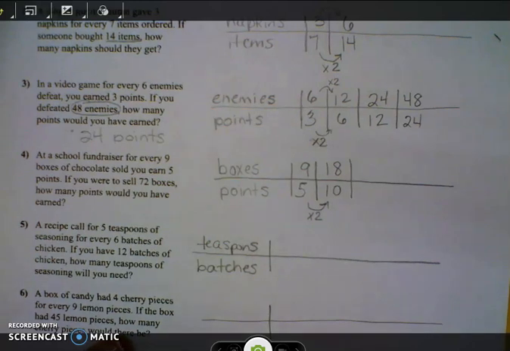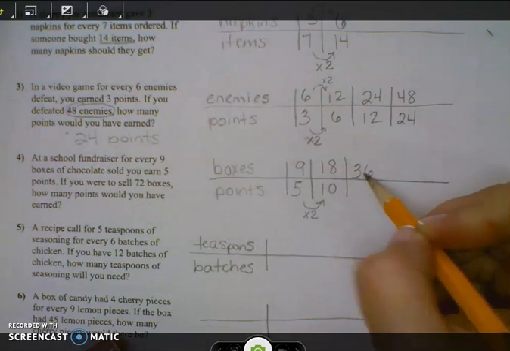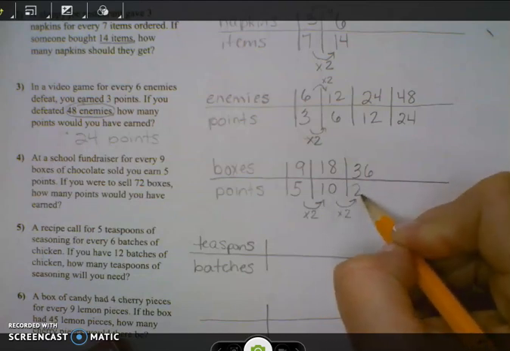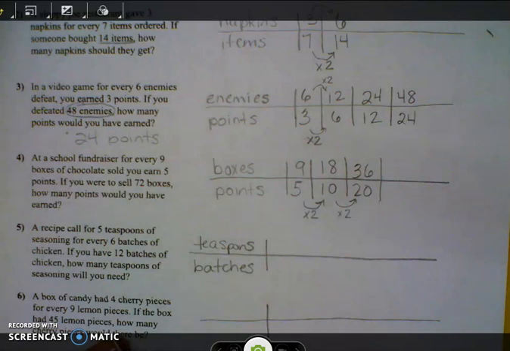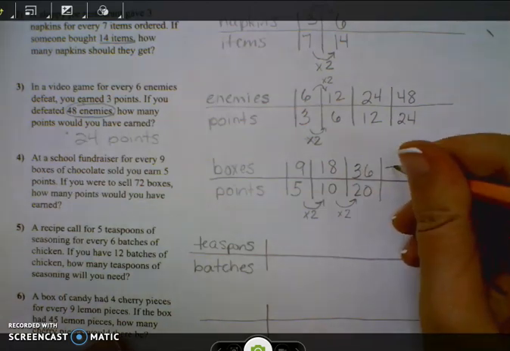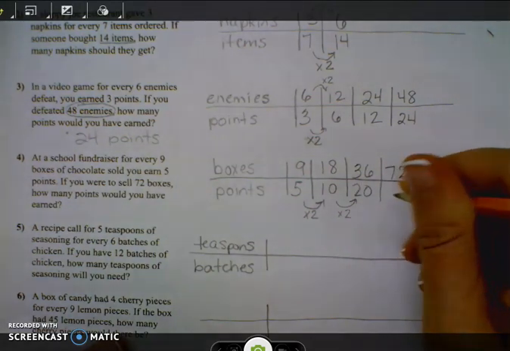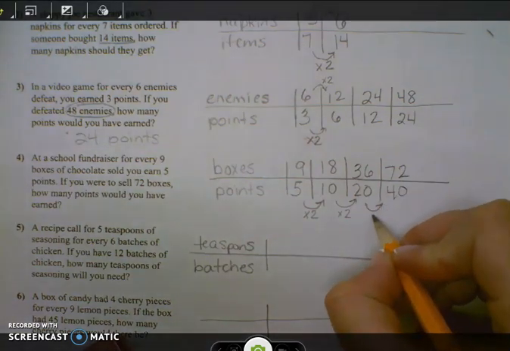Getting there. If I double again, double 18 is 36. Double my points, that would be 20. If I double 36 again, that would get me 72. This doubling strategy is working out great. If I double my boxes, I'll have 72. If I double my points, 40. Cool. Doubling has worked so far as a strategy.